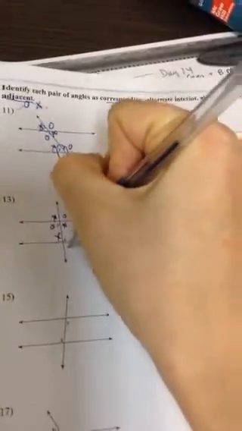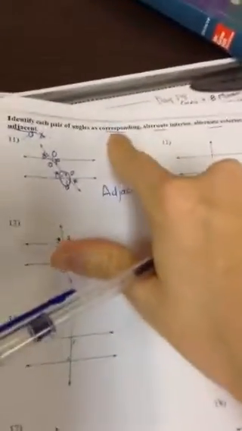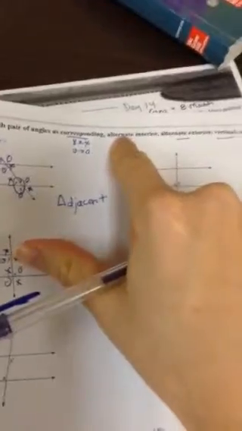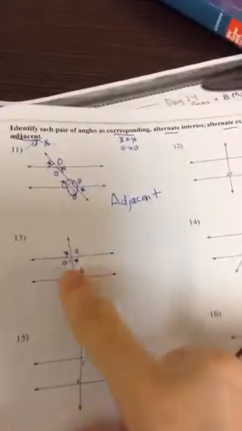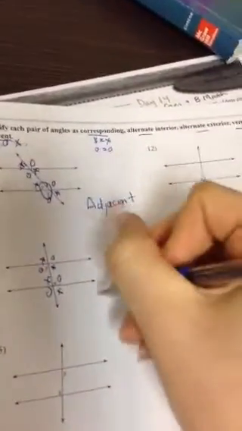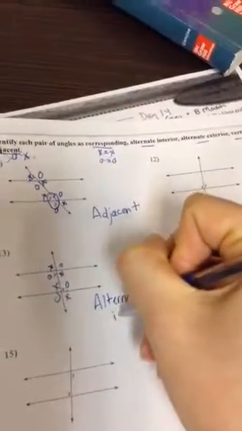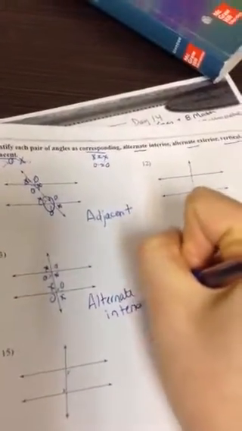And then I would look at number 13, for example. I make my X's and O's. So I see that Y and X are both O's. So that means they can be corresponding, alternate interior, alternate exterior, or vertical. They cannot be adjacent because adjacent is for angles that are not the same. So they're both inside the parallel lines and on opposite sides of the transversal. So I would call that alternate interior angles.